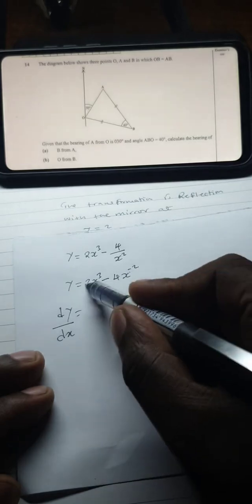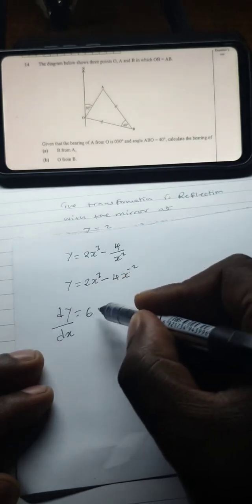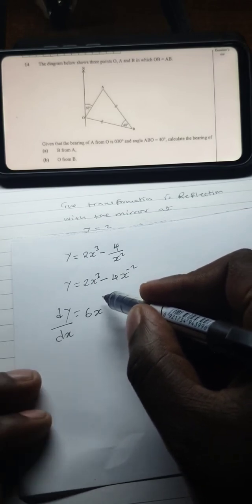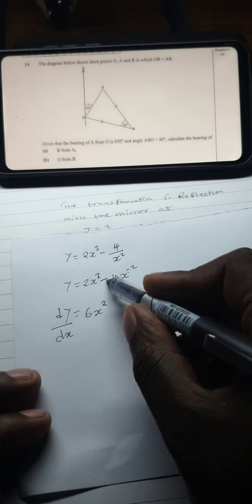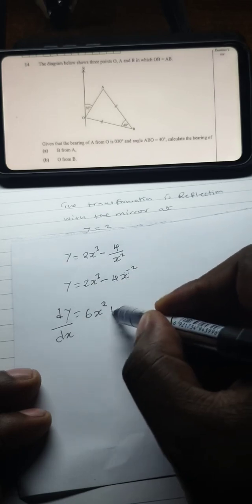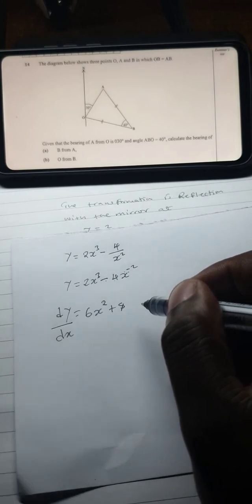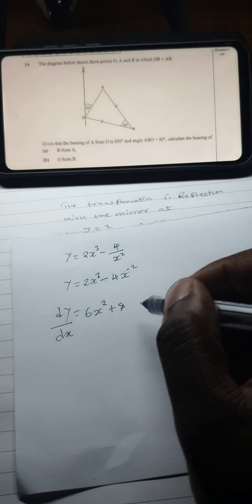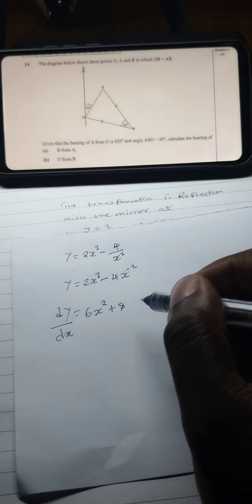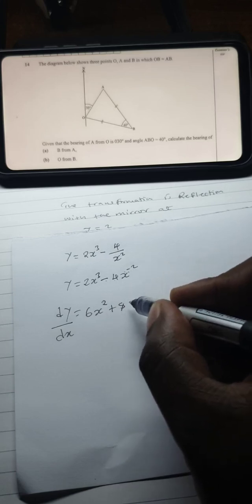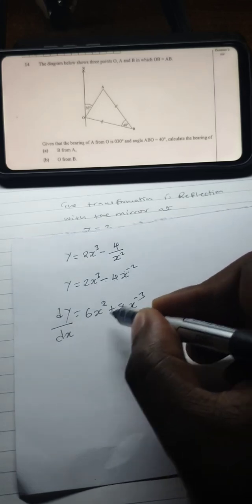So it will be 2 times 3, it is 6. And then that 3, reduce it by 1. So it will become 2. Negative 4 times negative 2 is positive 8. X to the power negative 3.